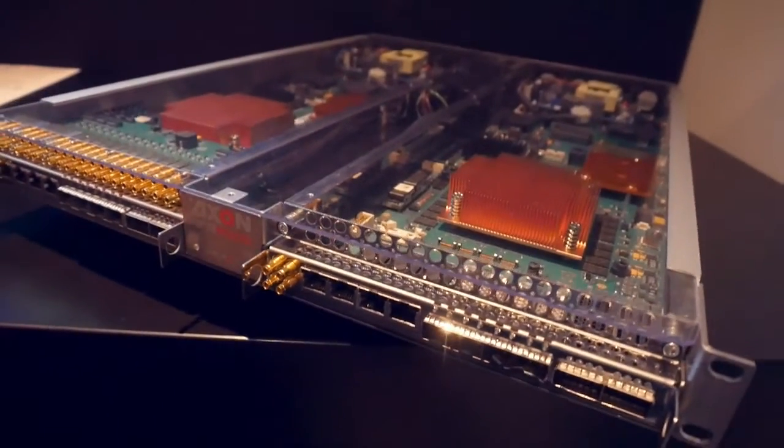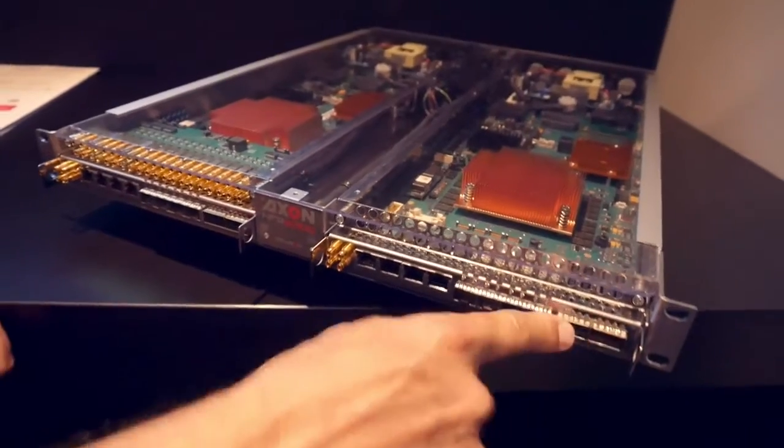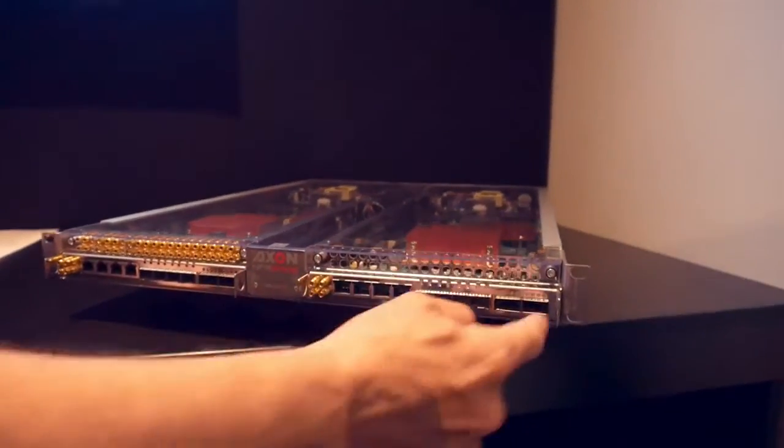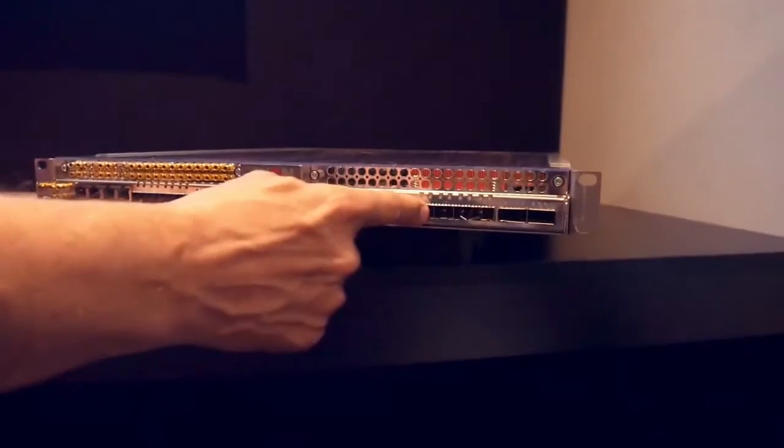The connectivity here is on SFP. It's purely IP connectivity for the I/O. 2 times 100 gig and 4 times 25 gigs.